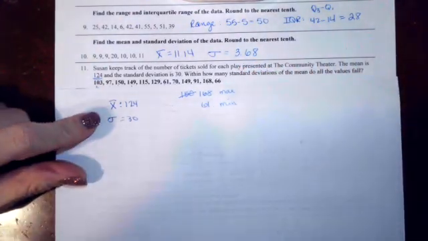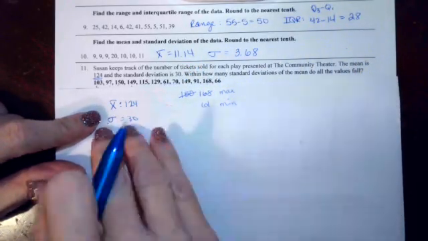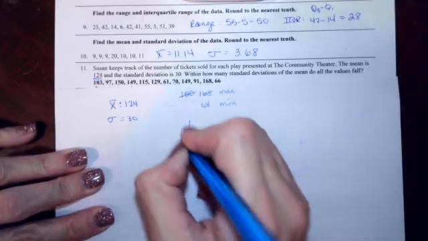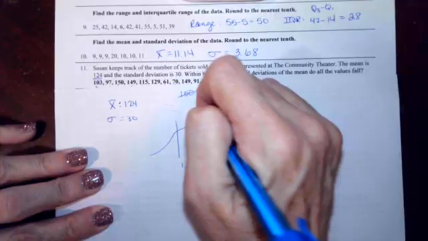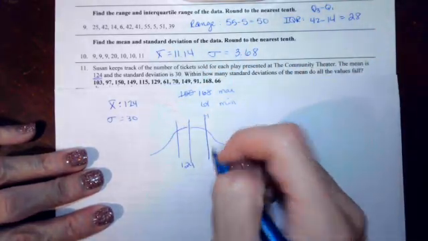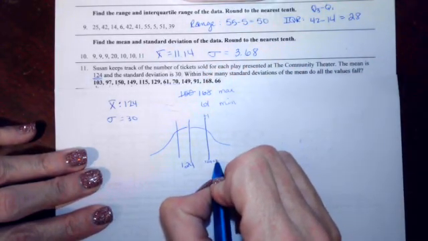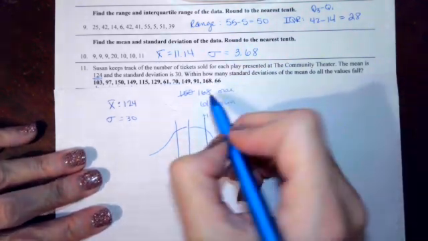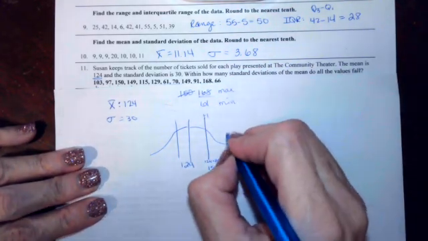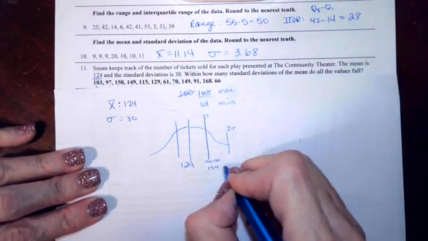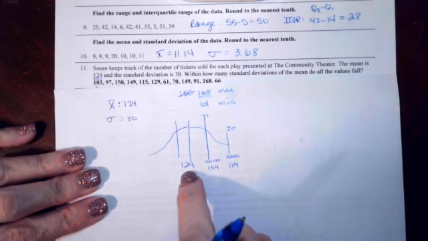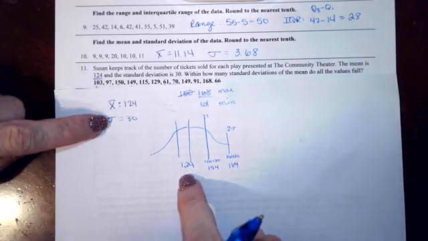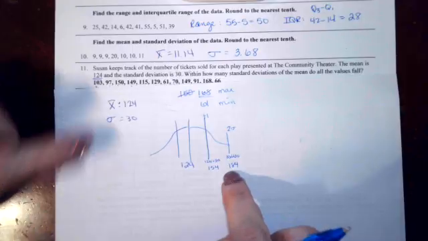All right. I want to see how many standard deviations I would need to go in order to include all of my data values. So if my mean is at 124, then one standard deviation above would be adding 30. So 124 plus 30 is going to give me 154. That does not include 168, so I would have to go a second time. And so I'm adding 30 to that number, and so that's going to give me 184. Or you could do 124 plus 2 times 30, which is 60. 124 plus 60 is 184.